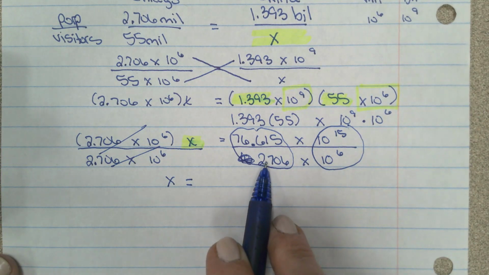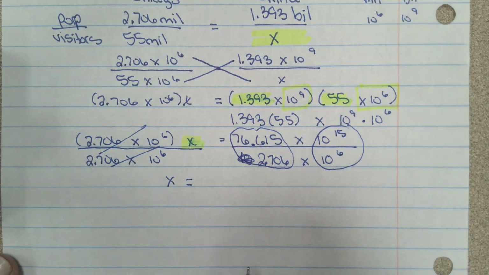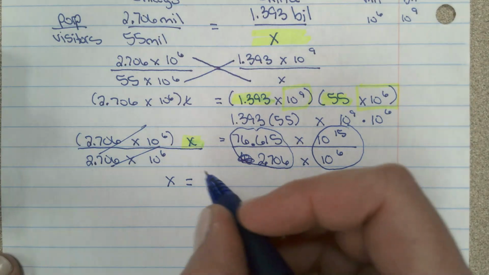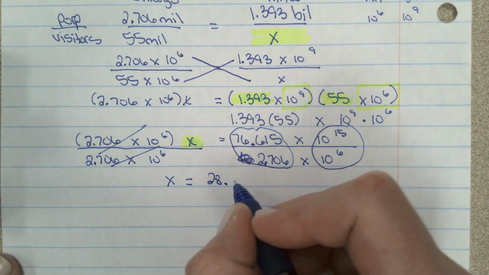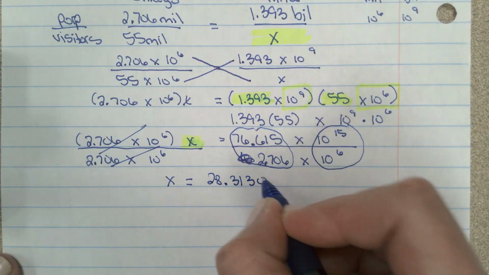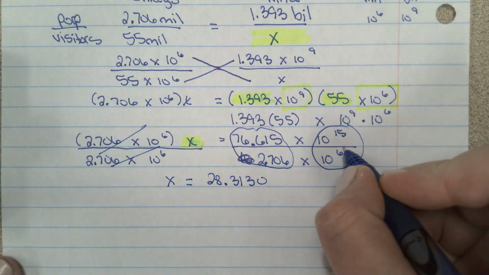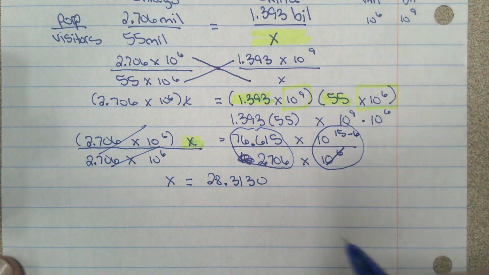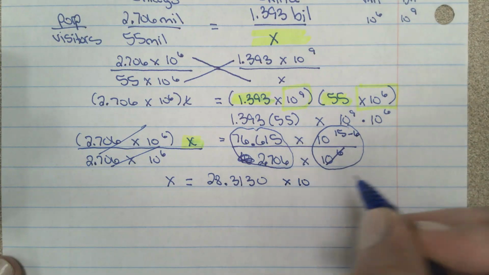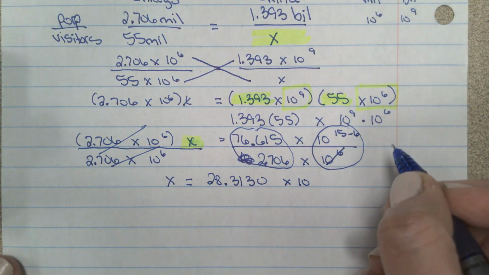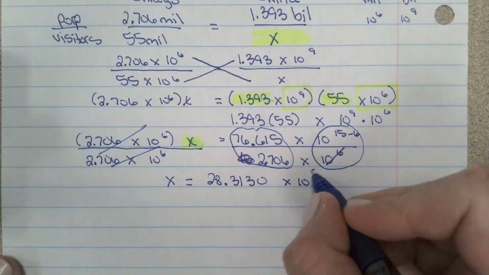So when you divide these numbers, I get 28.3130. I think that's good enough. It's a number that kept going on and on and on. And when you divide here, you subtract the exponents. 15 minus 6 is 9.